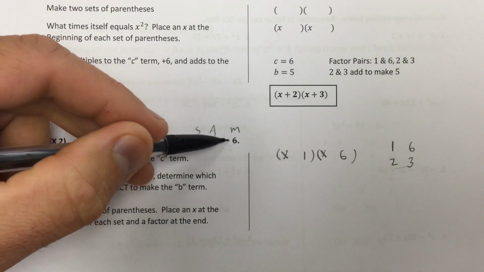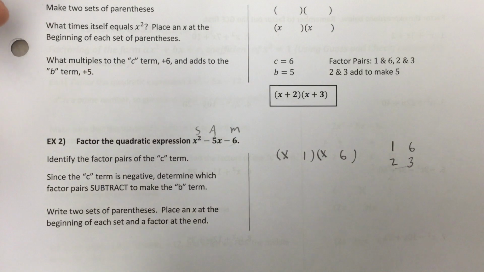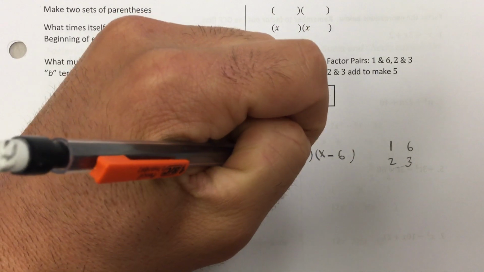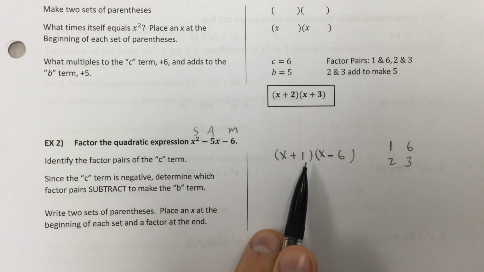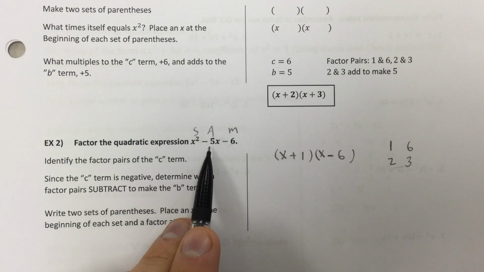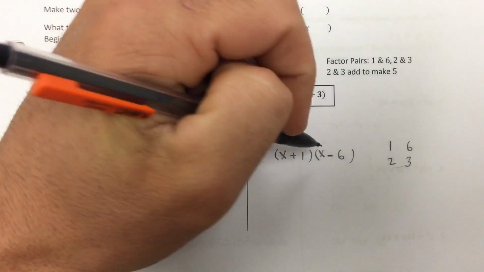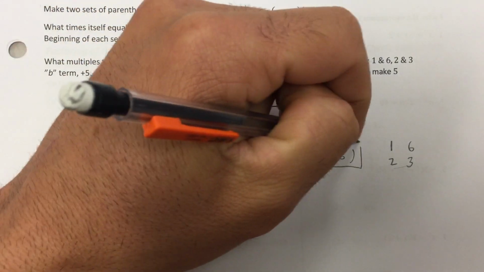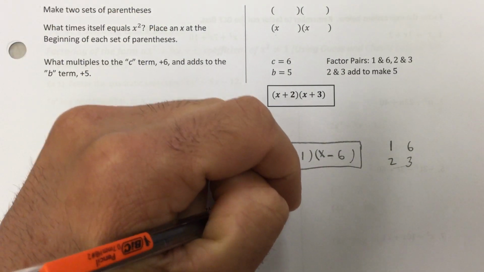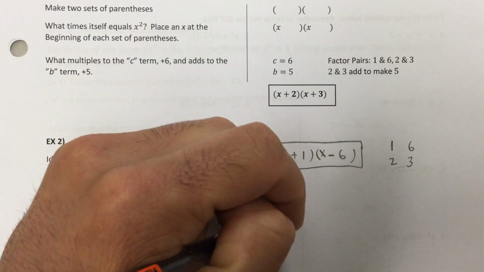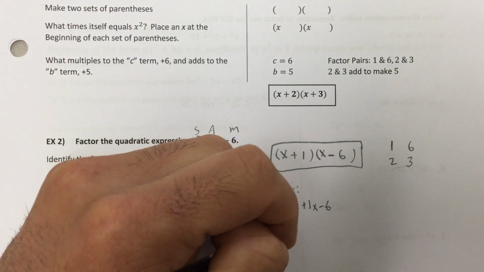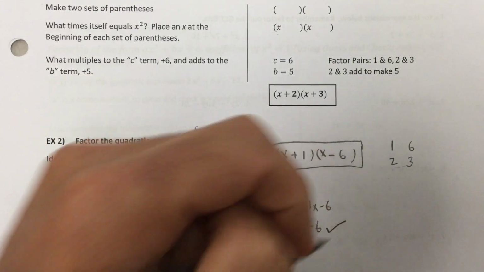And whenever I multiply to get a negative, I know one has to be negative and one has to be positive. And it has to add to be negative, so my larger number has to be negative. So again, negative 6 times 1 is negative 6, and negative 6 plus 1 is negative 5, which is what I wanted. And so therefore, this one is finished. I can check this if you really want. The check would be to FOIL: x squared minus 6x plus x minus 6, and I would get x squared minus 5x minus 6. And it does check.